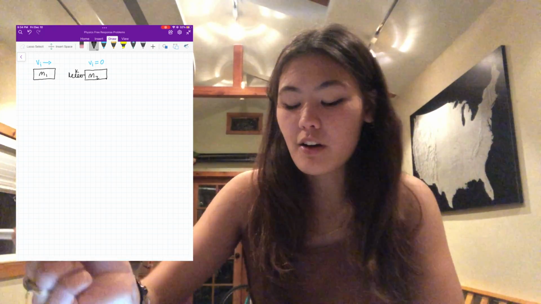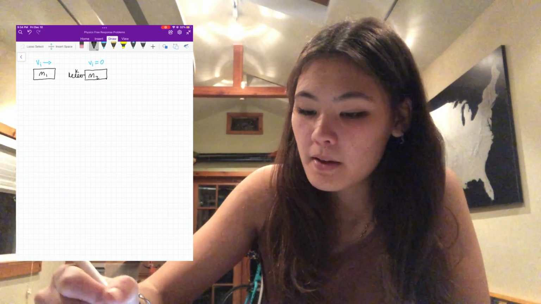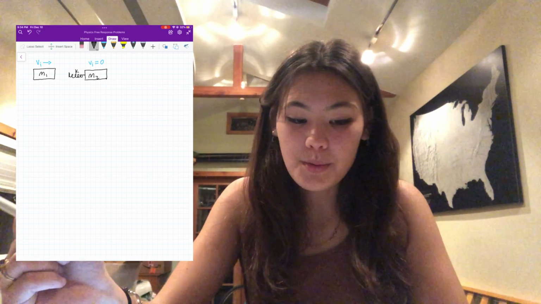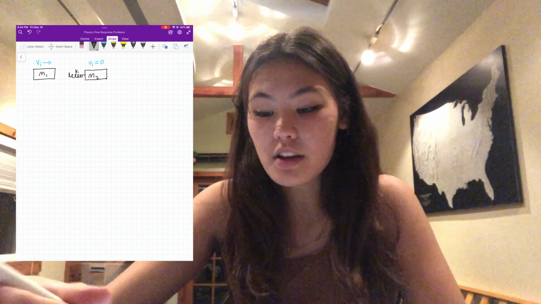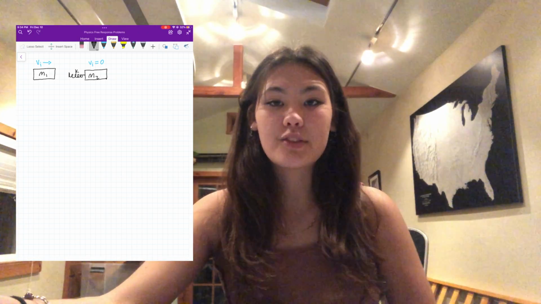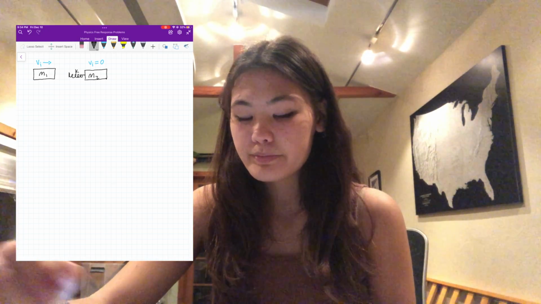And then I'll go ahead and write out all of our given information right here. We have M1 is equal to 0.500 kilograms. M2 is equal to 1.05 kilograms. Initial velocity of cart 1 moving to the right is 3.00 meters per second. And it's important that we see here that we defined moving to the right as positive direction. And then K is equal to 130 newtons per meter.